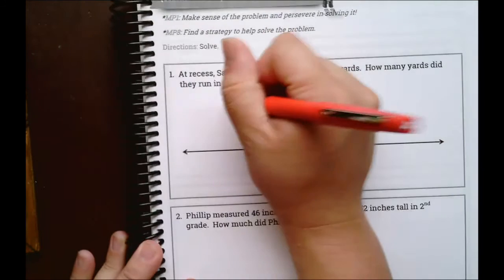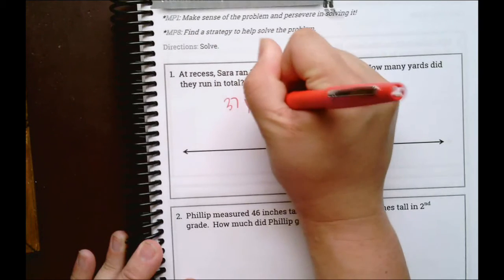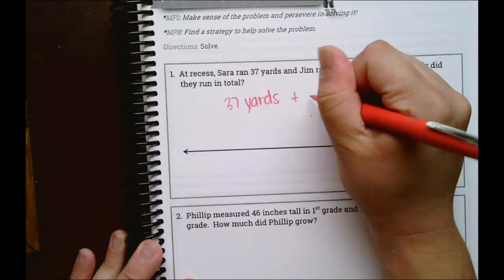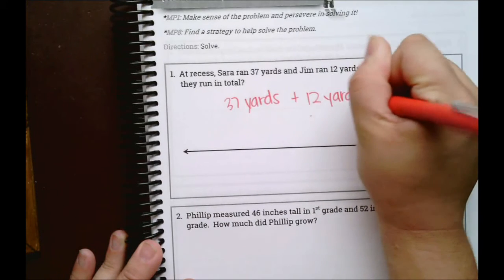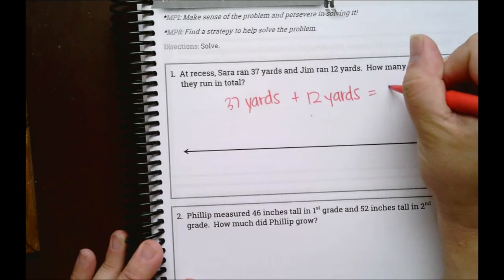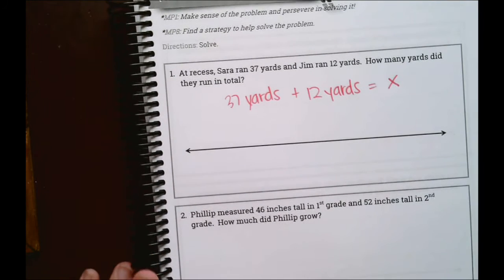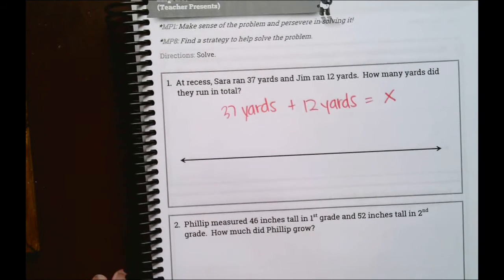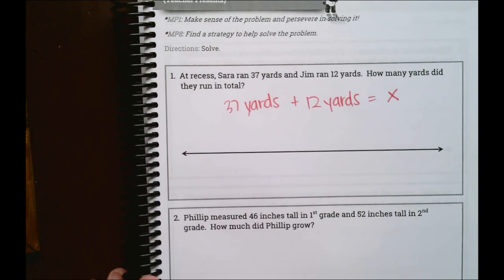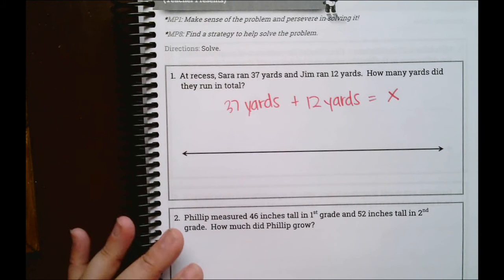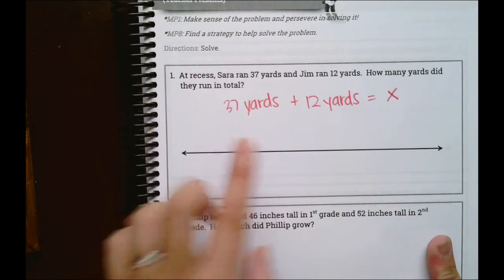Adding. Good. So 37 yards. Remember, you need to write your units of measurement, yards, plus 12 yards equals, and then choose a letter. And we can choose X. Up to you. You can choose any letter that you want. Typically, when you're talking about algebra, you're using letters X, Y, and Z. However, there will be situations where you use other letters, and it's really up to you because you're the one that needs to know what you're solving for. Okay? Okay, so we're adding.